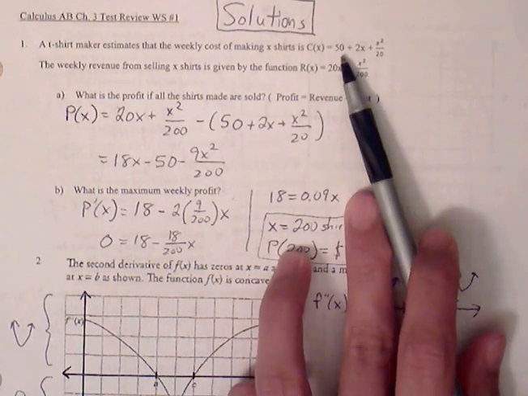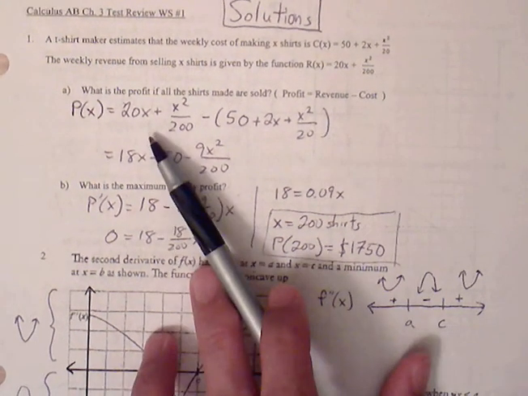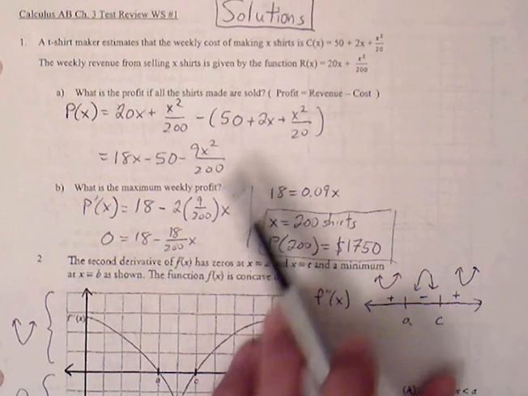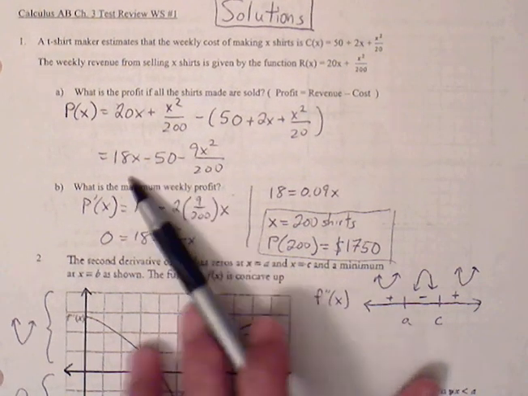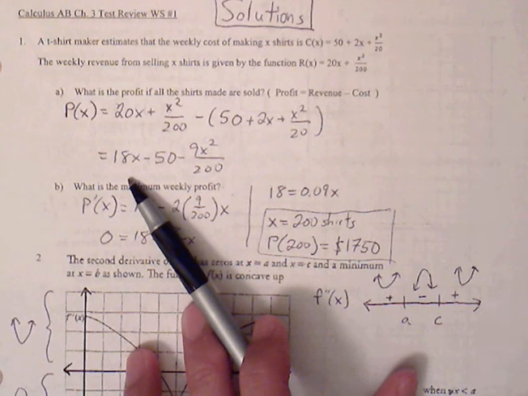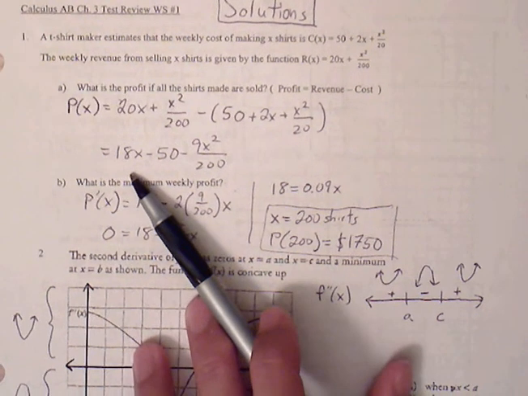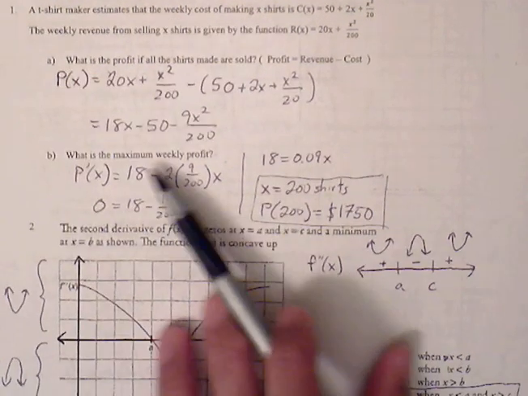And so we have R of x and C of x that represent revenue and cost. We just subtract those two values, and then we have P of x to represent profit. So now part B, what is the maximum weekly profit?